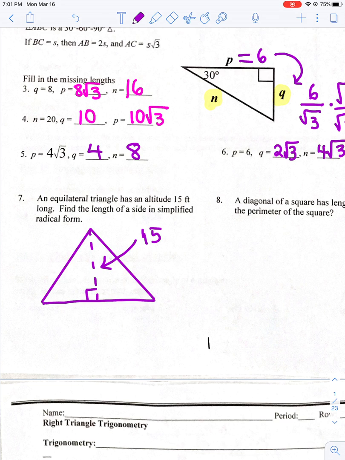If we remember correctly from last year, in an equilateral triangle, you have 60-degree angles for all three. That's how it adds up to 180. All the sides are equal, all the angles are equal. And so we then know that this angle is 60. So when we drop that altitude, we effectively made a 30, 60, 90 triangle. So if we know that the altitude is 15 feet, we are given the length of the medium side.